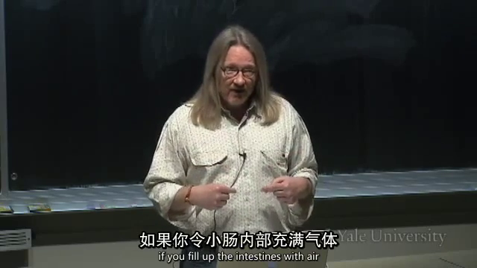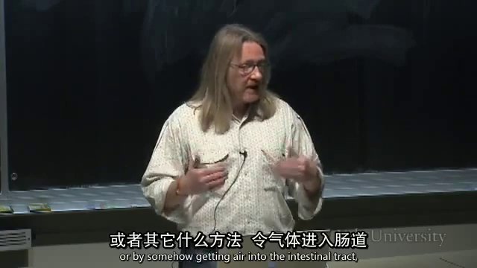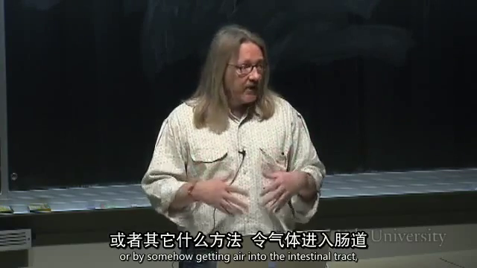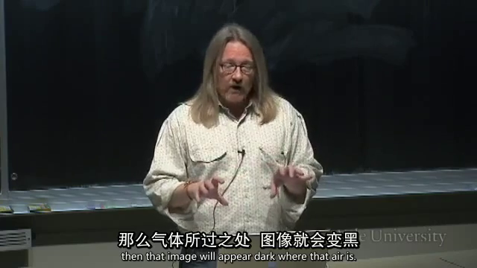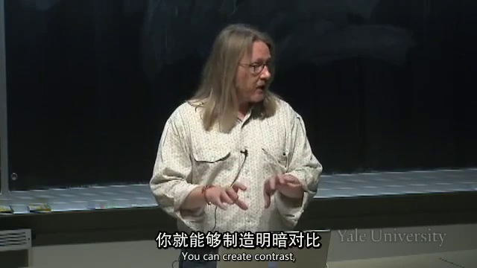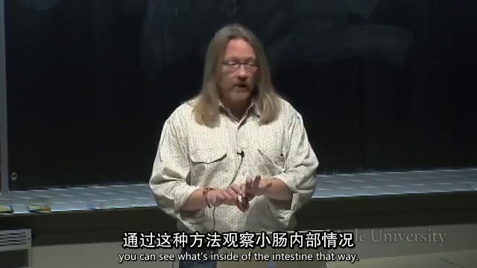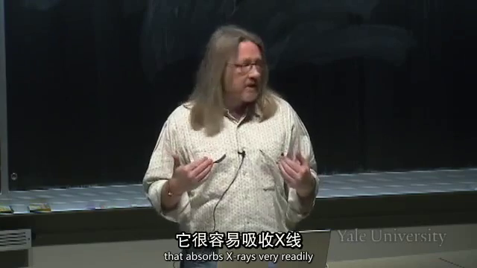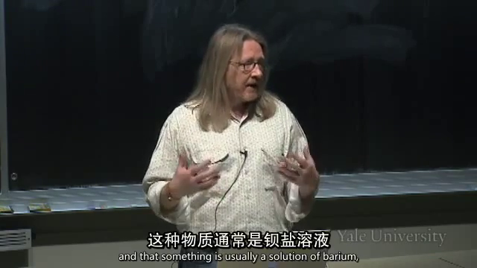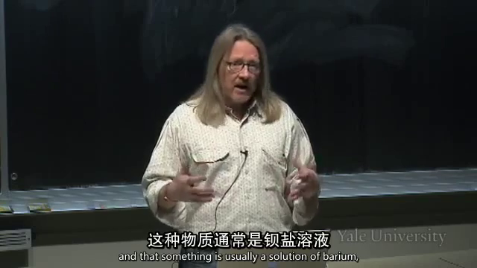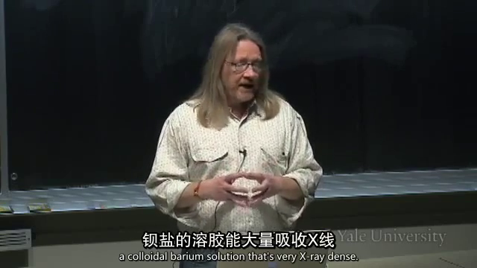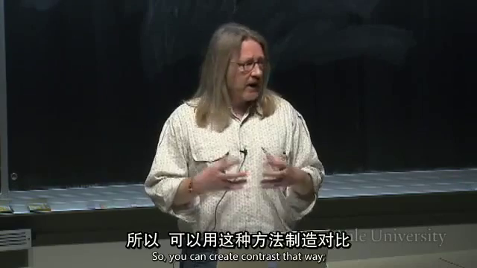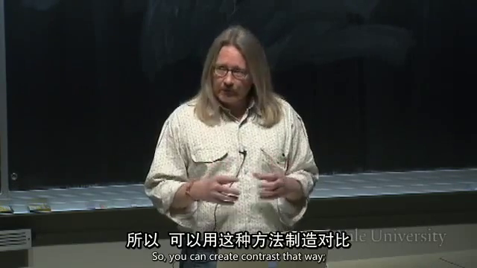If you, however, fill up the intestines with air, by feeding air to the patient, or by somehow getting air into the intestinal tract, then that image will appear dark where that air is, and you can create contrast. You can see what's inside of the intestine that way. Another way you can do it is by having the patient drink something that absorbs X-rays very readily. And that something is usually a solution of barium, a colloidal barium solution that's very X-ray dense. So you can create contrast that way.